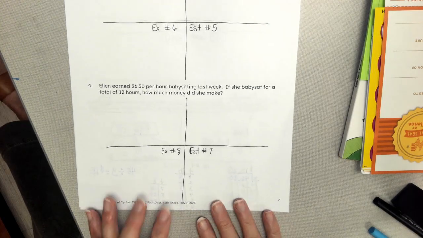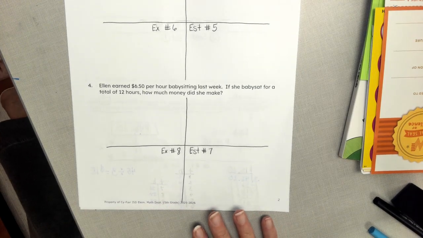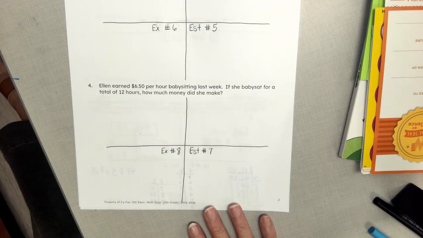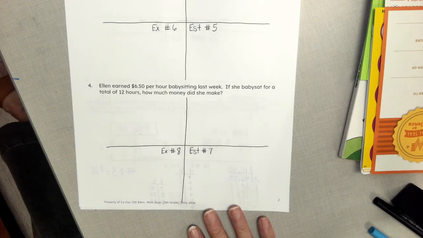All right, so now I'm going to be helping you with number 4, and it says Ellen earned $6.50 per hour babysitting last week. If she babysat for a total of 12 hours, how much money did she make?